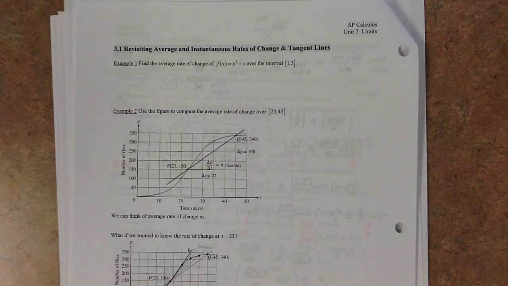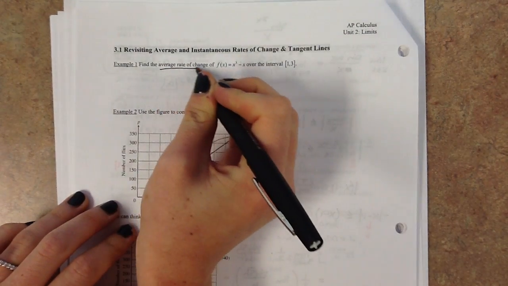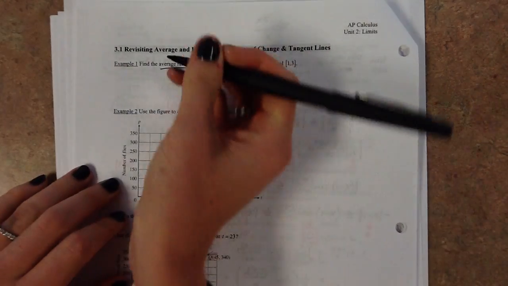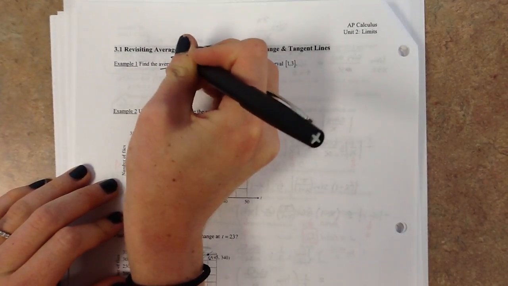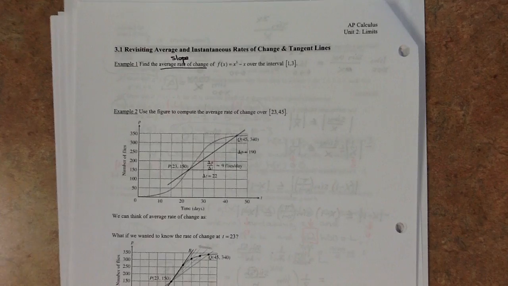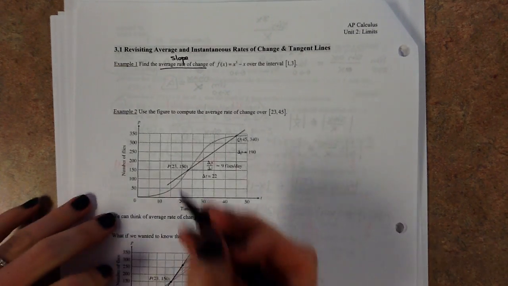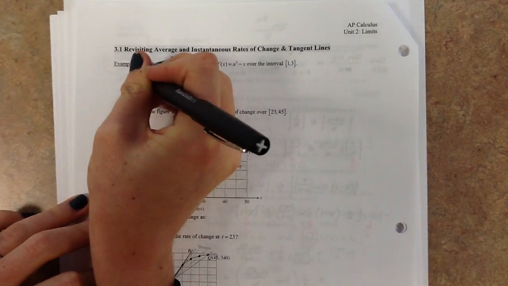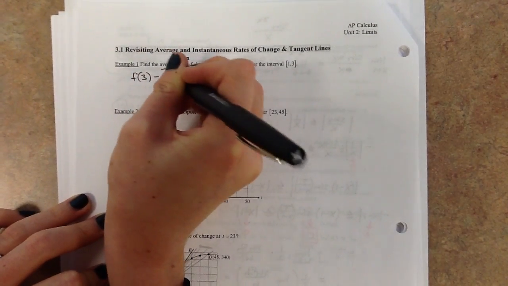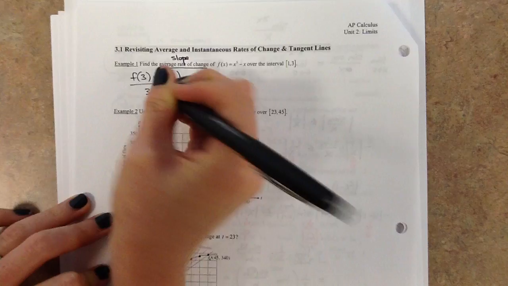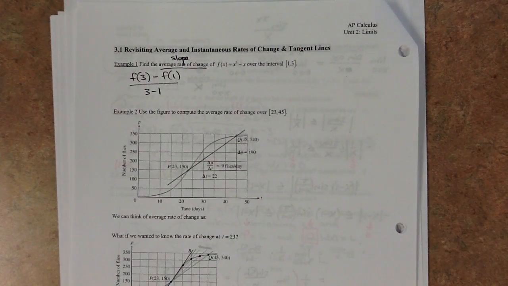Whenever you see the phrase average rate of change, think slope. The two phrases are exactly the same. Average rate of change, slope, totally interchangeable. So when you're looking for that, you want to set up essentially a slope formula, like change in f of x over change in x. So you want f of 3 minus f of 1, all over 3 minus 1. That's all you're doing every time you do an average rate of change formula.